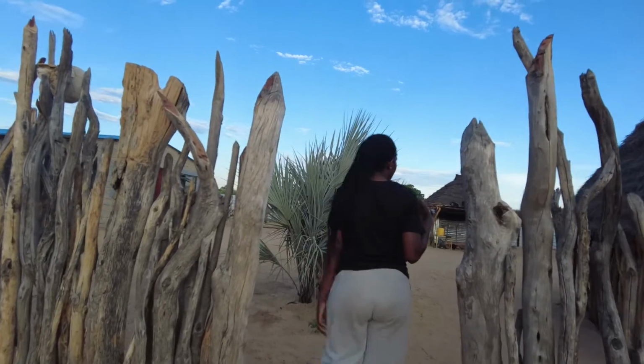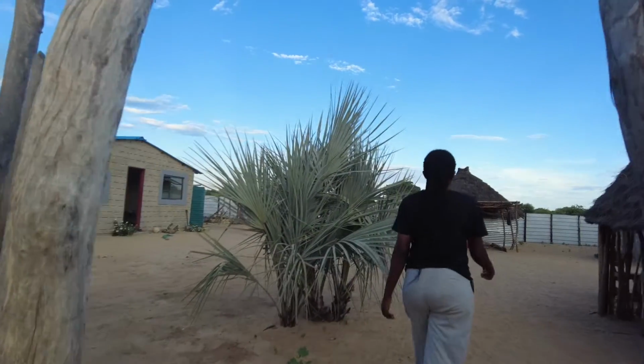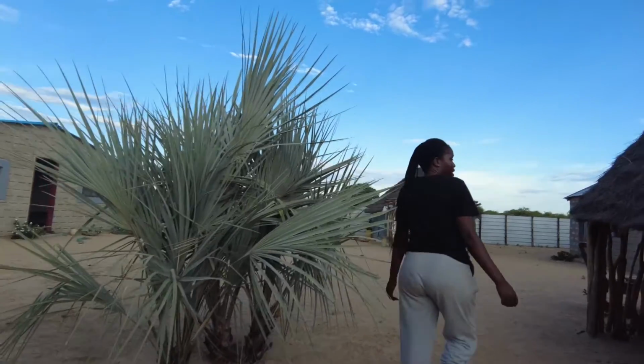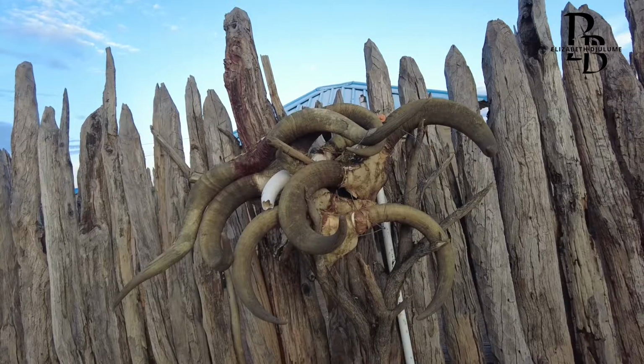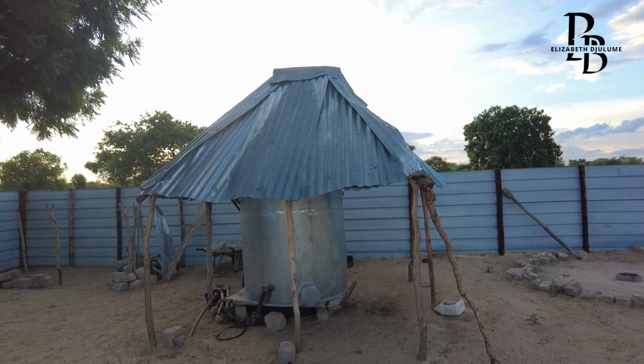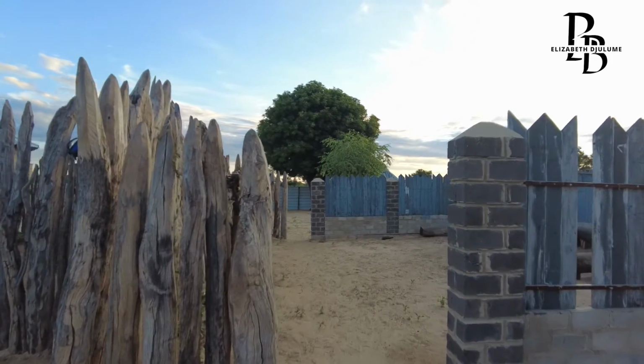Have you ever thought about why your house is built or constructed the way it is? Or did you just build it in the style that you want, or following some tradition or cultural practice?